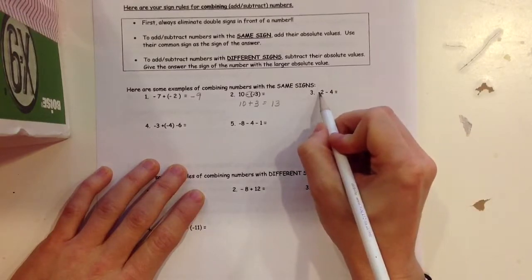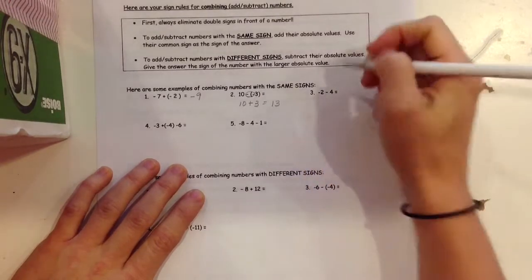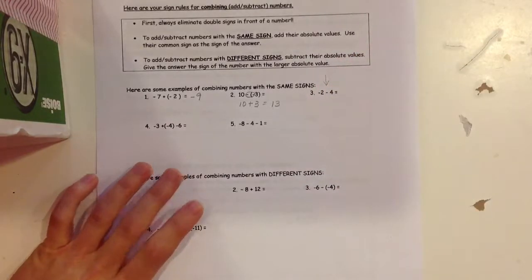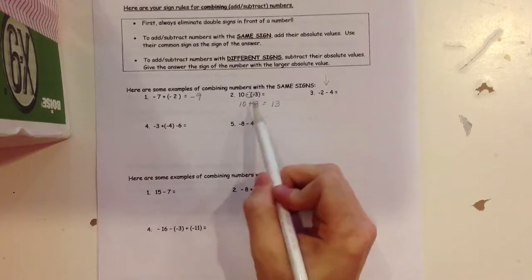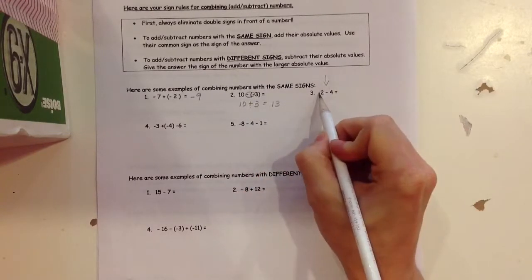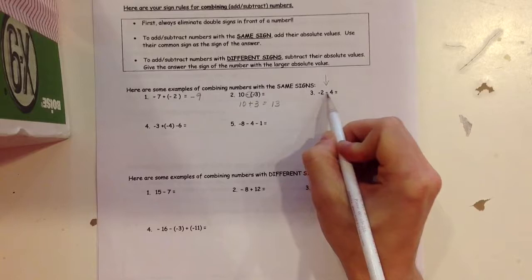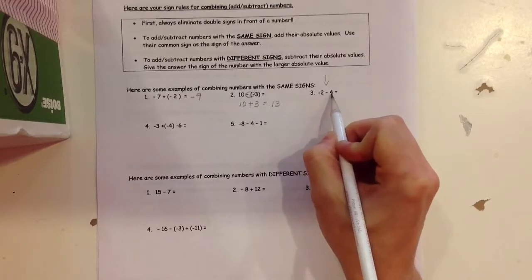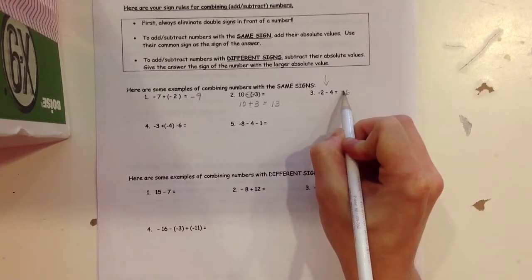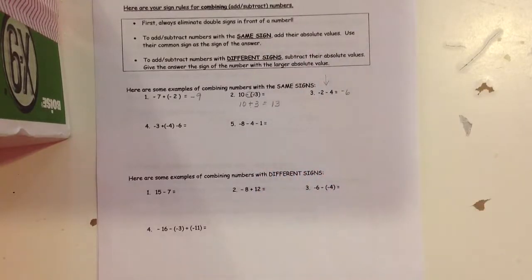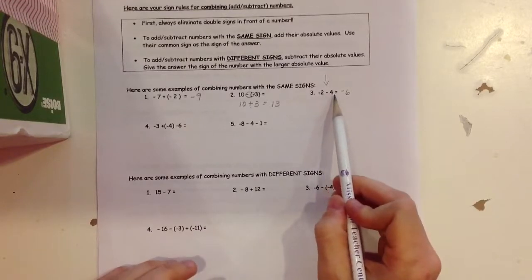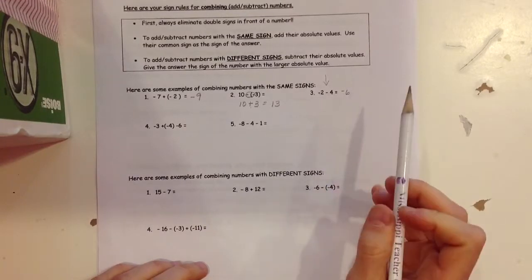All right, number 3, I have a -2 and a -4. A lot of my students do not notice that this minus is the same thing as -4. If you have a minus in front, that's the same thing as a negative. So remember, if you have a double negative, it changes to a positive. So this is a -2 and a -4. This is the same sign, so I'm going to add 2 plus 4 is 6, and I'm going to keep the sign. Remember, if you have the same sign, you add and keep the sign, and get -6.